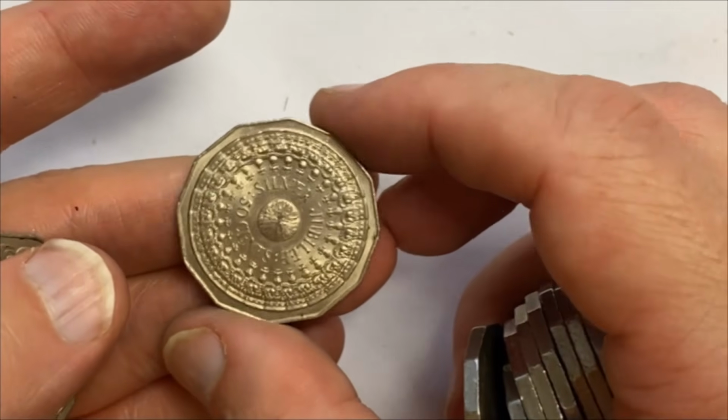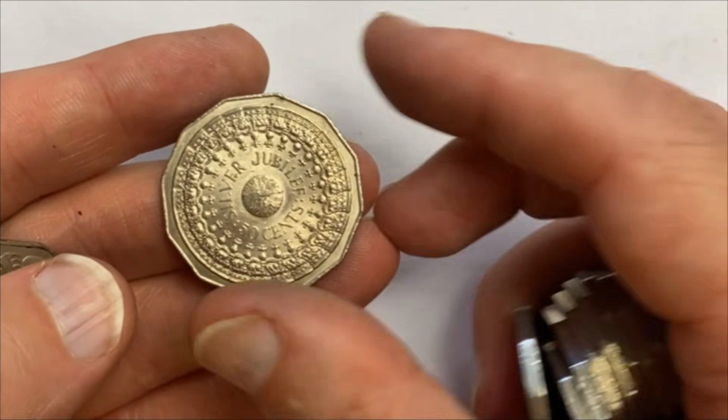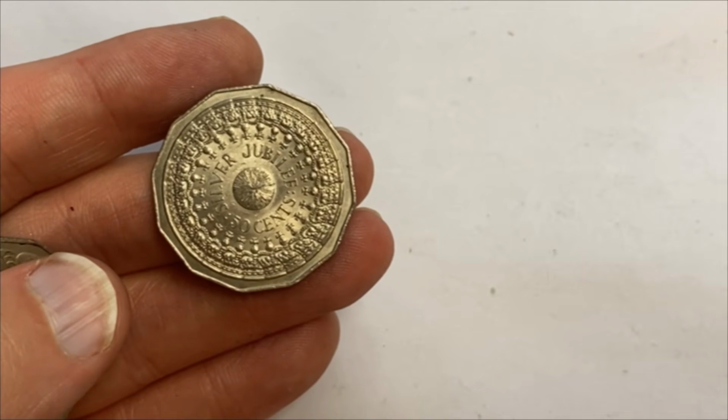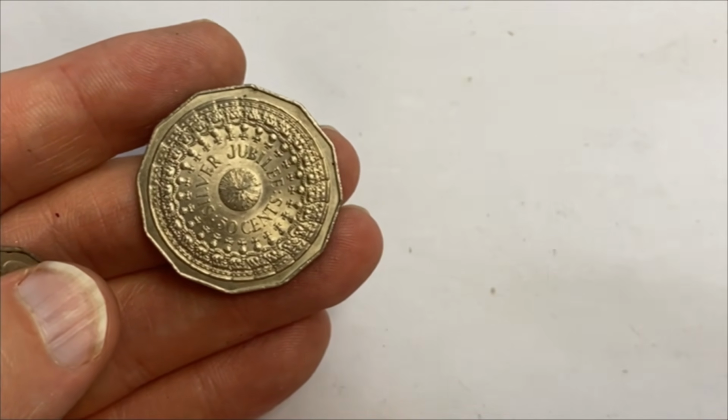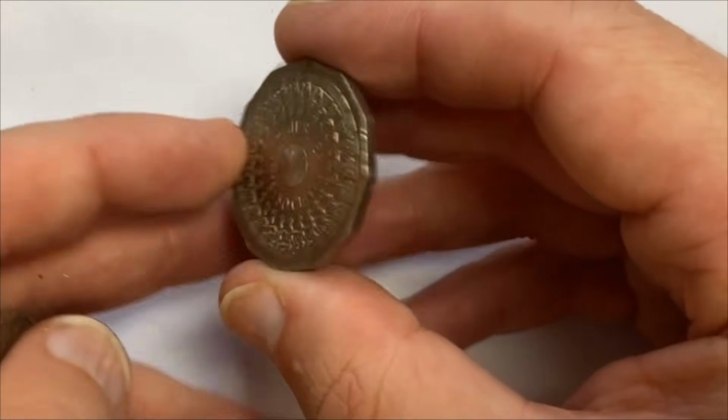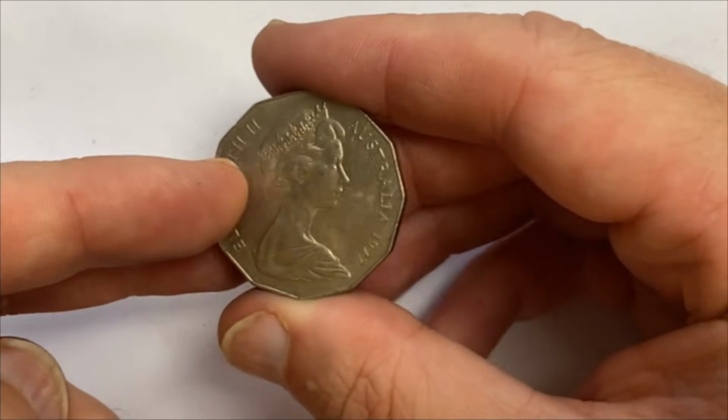Here's our next commemorative coin from 1977. This is the Silver Jubilee coin, celebrating 25 years of the reign of Queen Elizabeth II. 25 years on the throne, 25 million mintage.